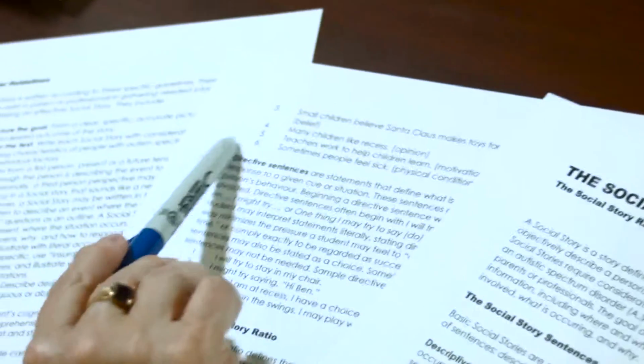And so then after you do those sentences, first the descriptive, then the perspective, then you do directive. And the directive sentences are statements that define what's expected as a response to a given cue or situation. And very often, people who live on the autism spectrum don't know how to respond to a certain situation. So these directive sentences tell them what they might be able to do.